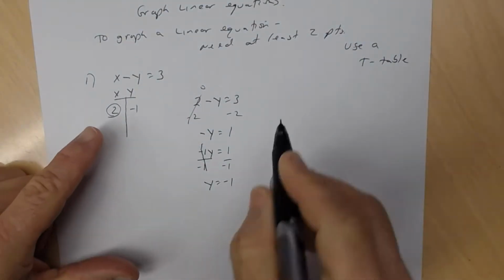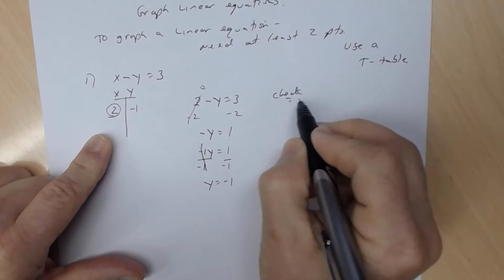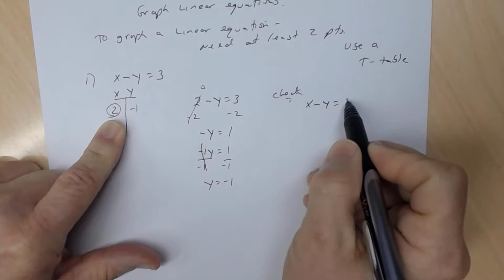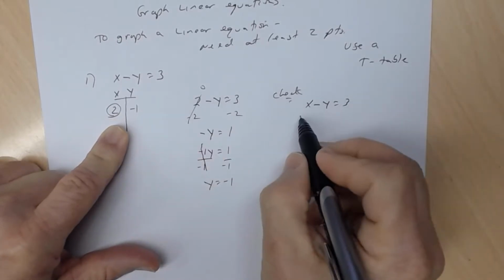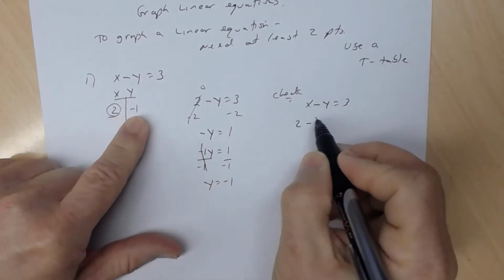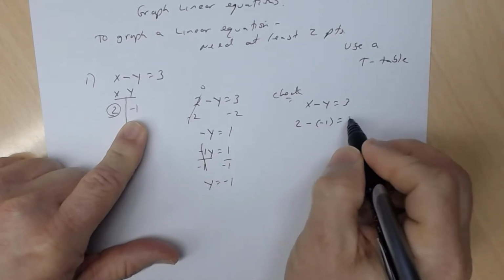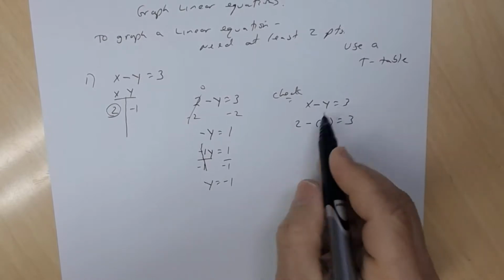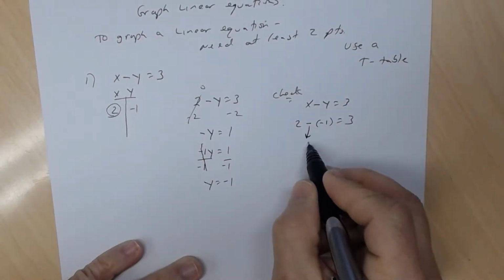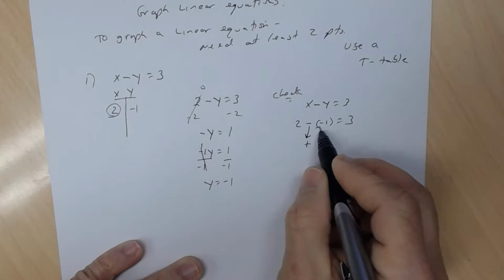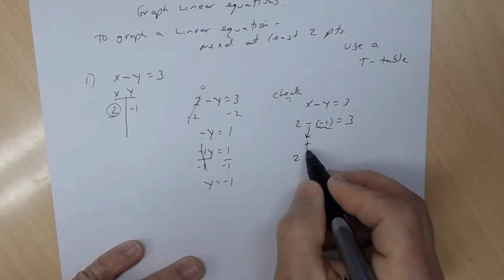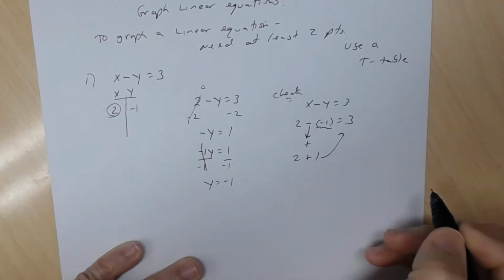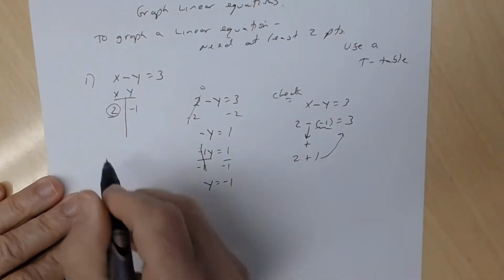It makes sense because if I check this solution, x minus y equal 3, x is 2, subtract y is a negative 1, equal 3. In a previous course, you saw that you can always change subtraction to addition by taking the opposite. So this becomes 2 plus the opposite of a negative 1, which is a positive 1, and that is 3. Okay, so let's look at another one.